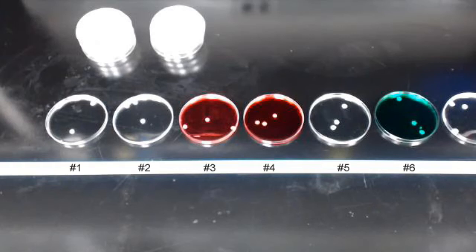Number 6, 1% hydrochloric acid. Number 7, Listerine. Number 8, Lysol. Number 9, bleach. Number 10, hydrogen peroxide. Number 11, tincture of iodine. And number 12, saturated aqueous iodine.